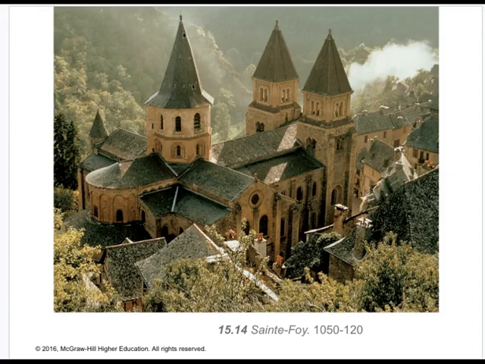Very heavy, very thick stone walls. And the inside would also have a lot of art. Be very much decorated with images, paintings, frescoes, probably some stained glass in there too, but that's going to come more during the Gothic period.